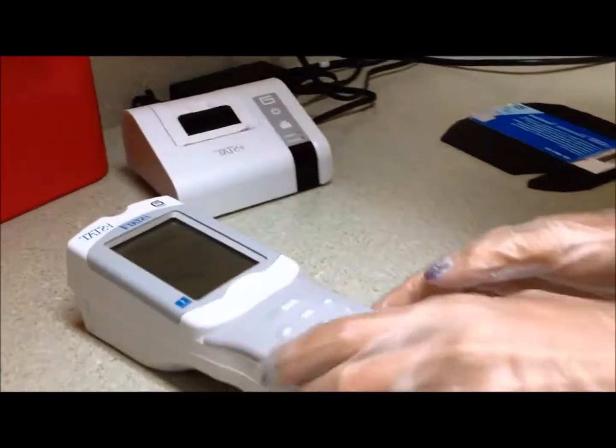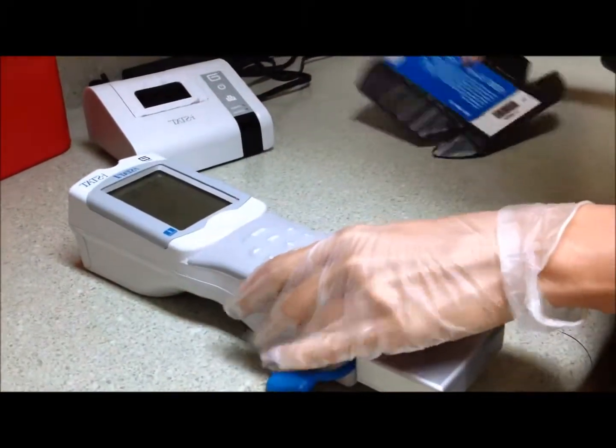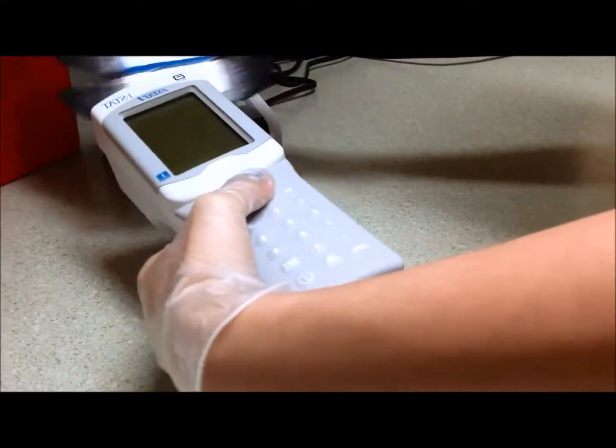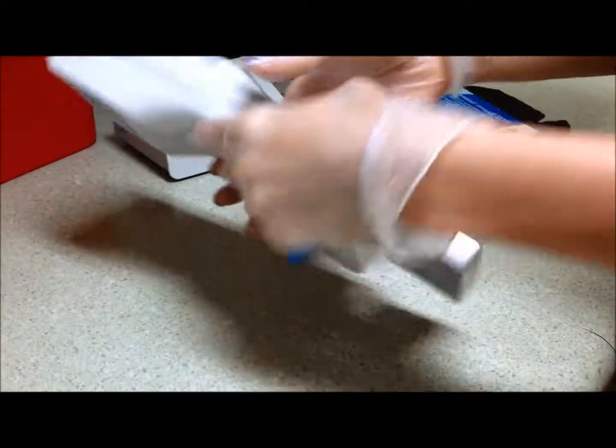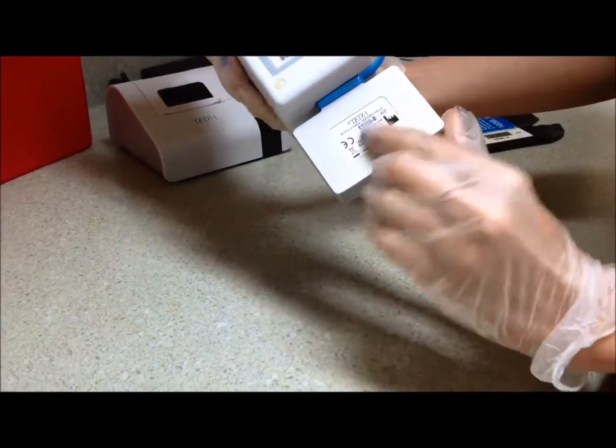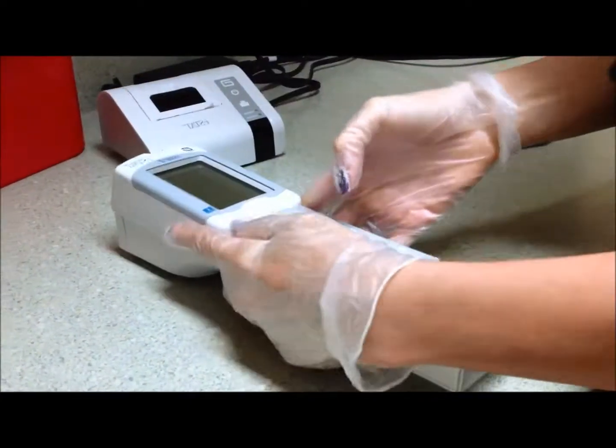You will then scan or enter the simulator ID. You can either scan the box top, or the simulator ID number can be found on the bottom of the simulator.